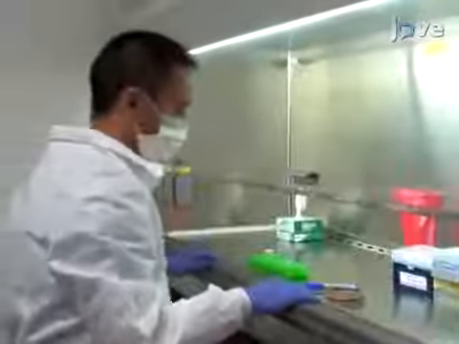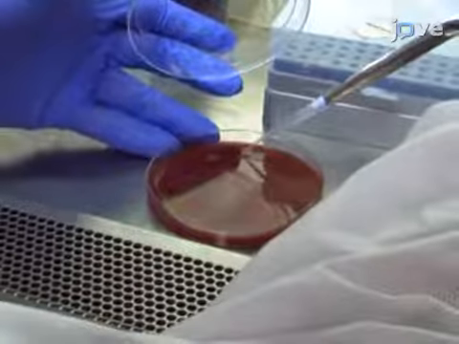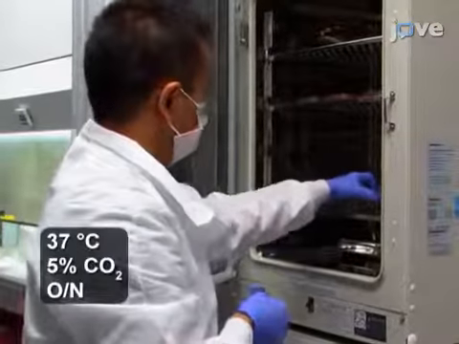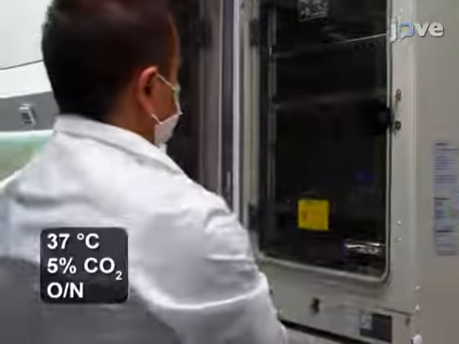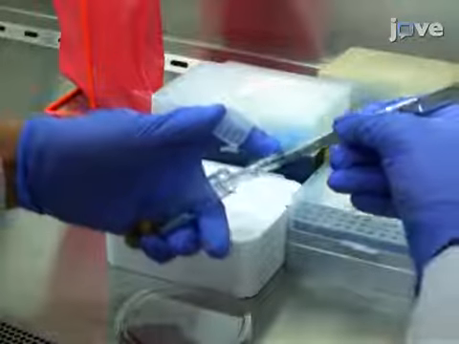To begin, plate the NTHI on a chocolate agar plate. Incubate the plate upside down overnight at 37 degrees Celsius with 5% carbon dioxide. The following day, culture the bacteria in a brain heart infusion broth.